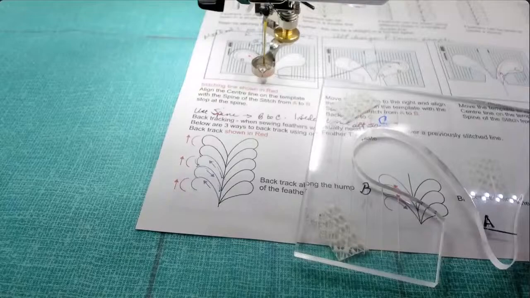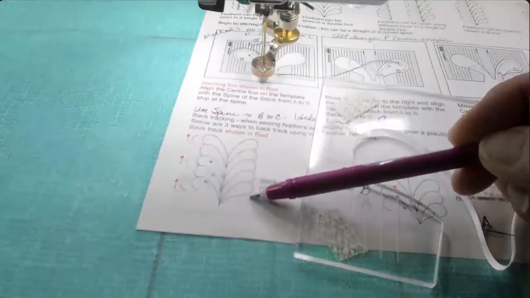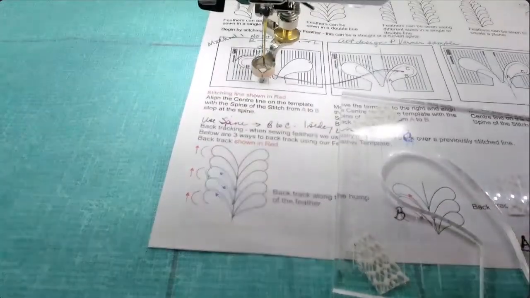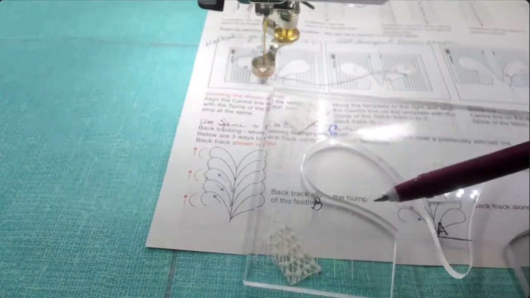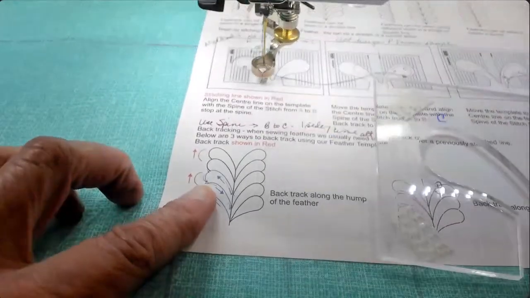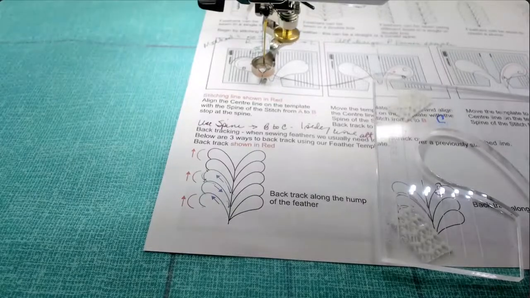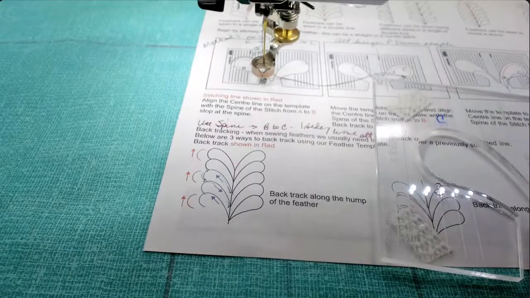This is the second method. It's shown here in the instructions. So basically we're going to use the same markings on the template, A, B, and C. They aren't shown on the instructions, but since you know those markings from the last method, I thought that'd be the easiest way to show you.